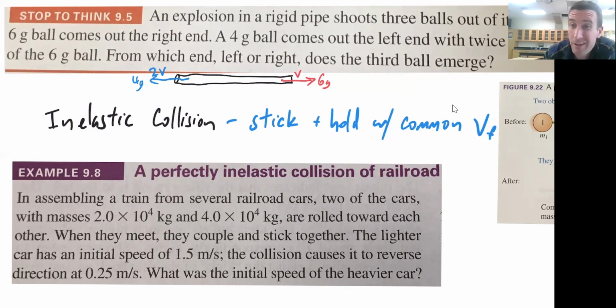Well, so far, I know that the momentum has to be conserved in total. All the balls started at rest inside. So this one so far has a grand total of 8 velocities times mass units coming out that side. This one has 6 velocities times mass units coming out.